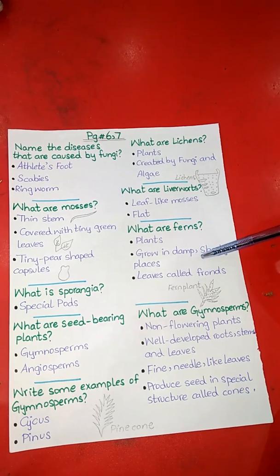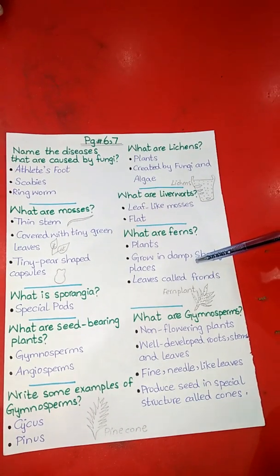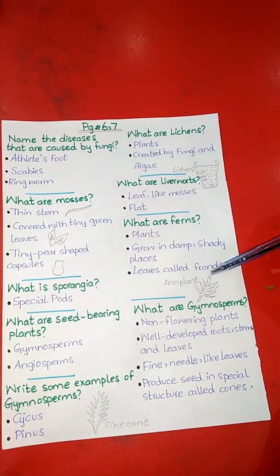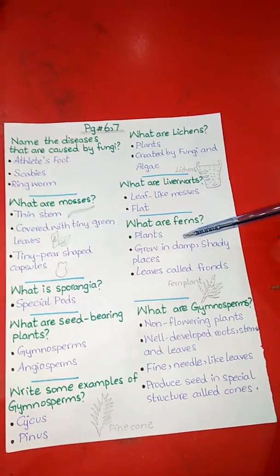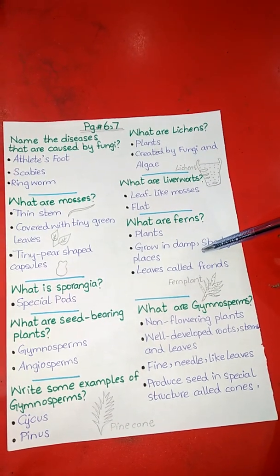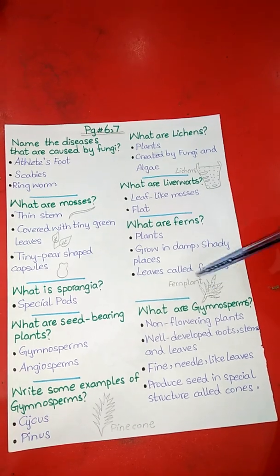that like to grow in damp, shady places. And fern leaves are called fronds.